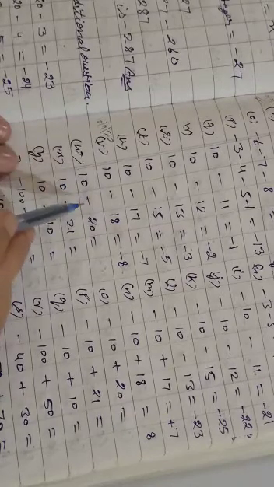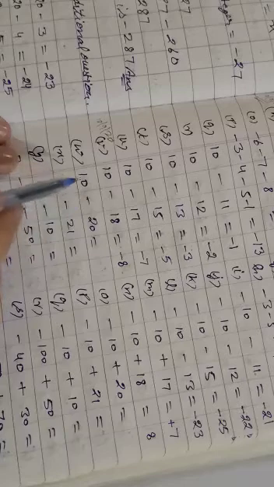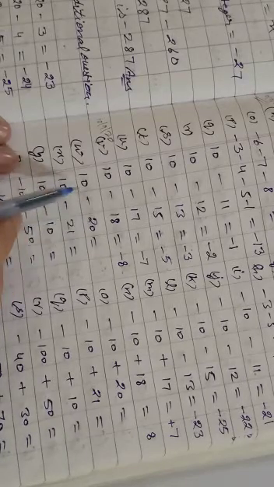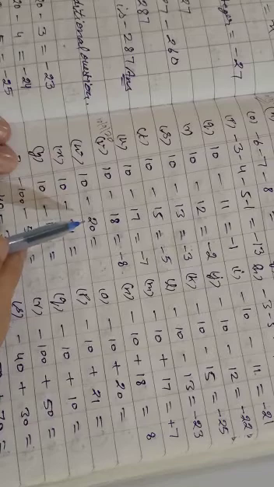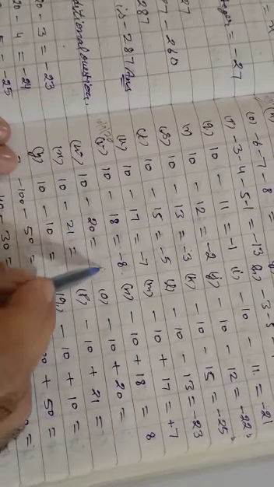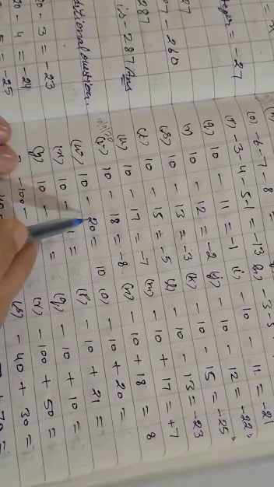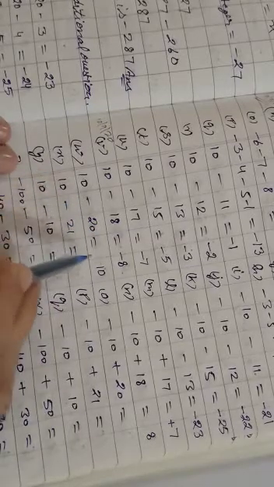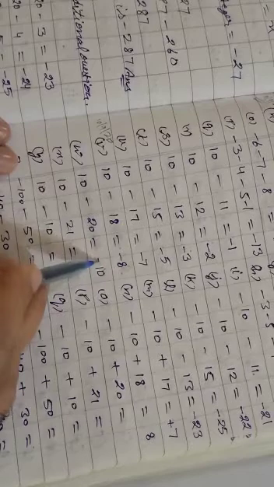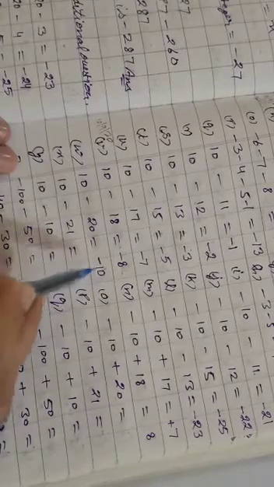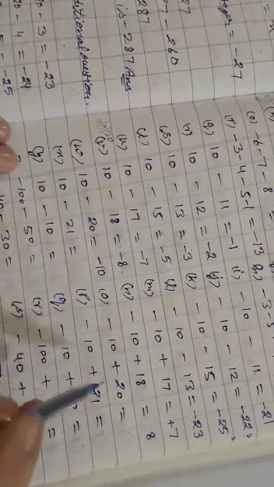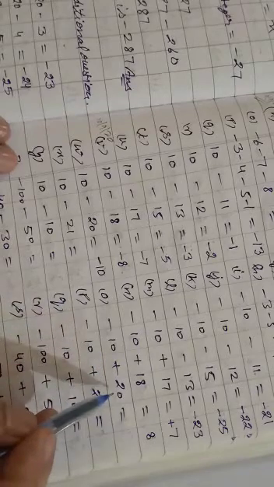Now next, 10 minus 20. One is positive, other is negative. So we find difference. Difference is 10. Difference of 10 and 20 is 10. 10 comes from 20 and sign of 20 is negative. So sign of 10 is also negative. So sign of difference will be negative. That is minus 10.